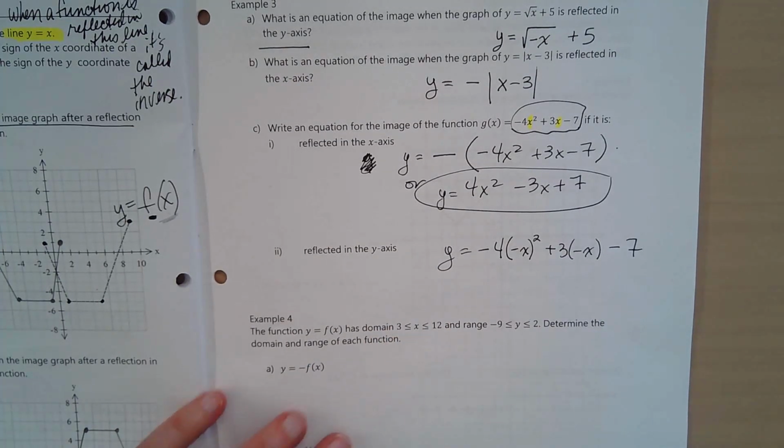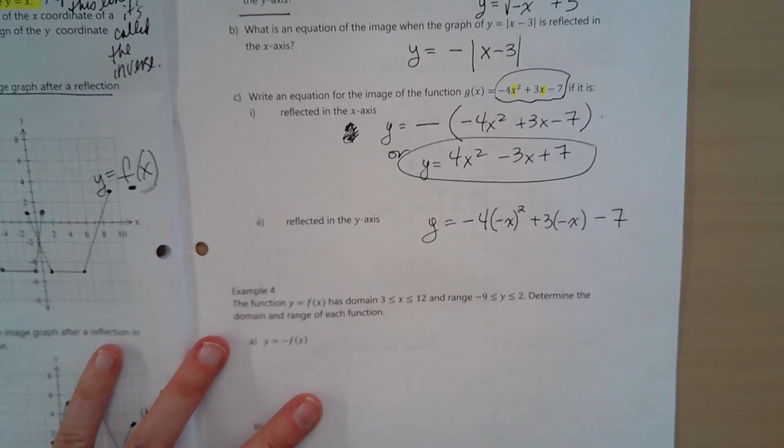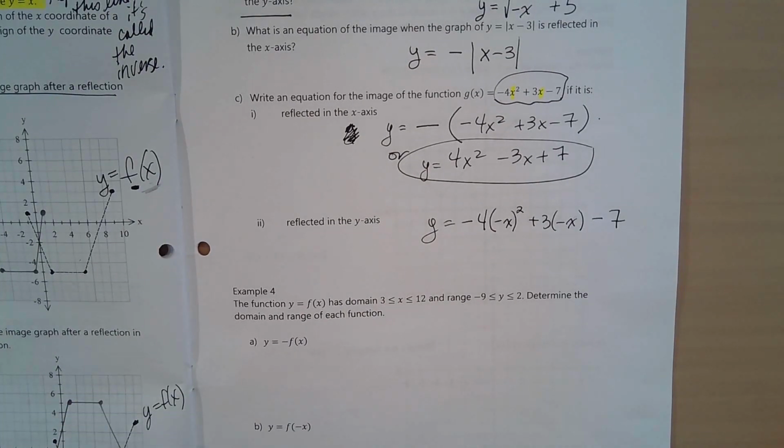Okay, so that's my starting point. Now I step back and I say, okay, can I do any simplifying? Take a moment and simplify that expression.